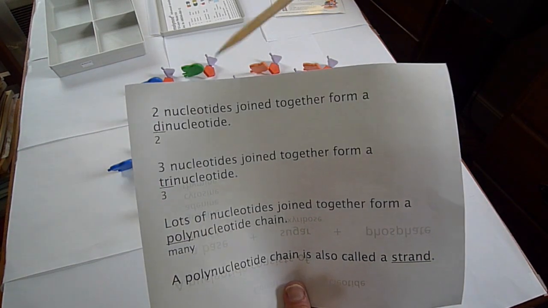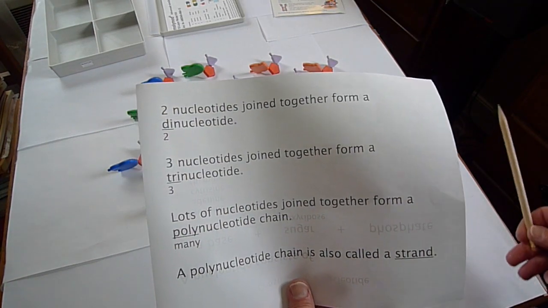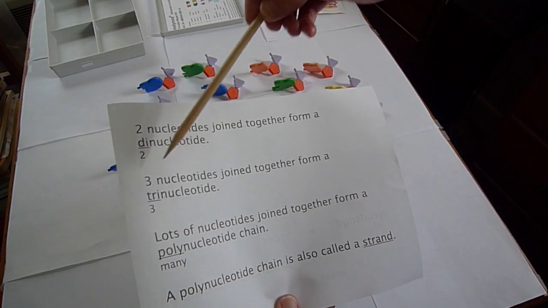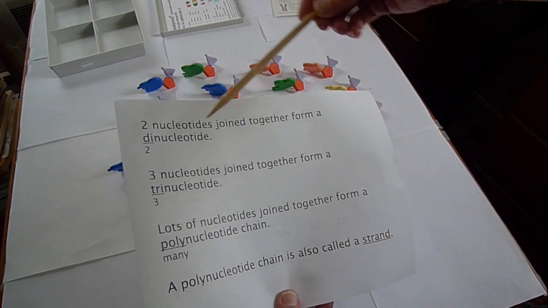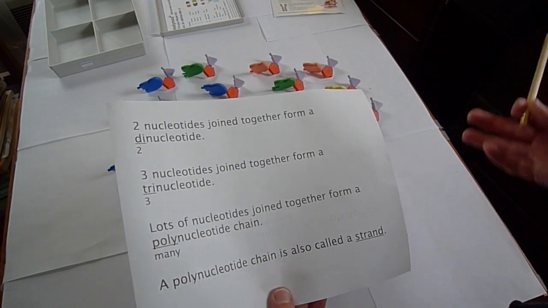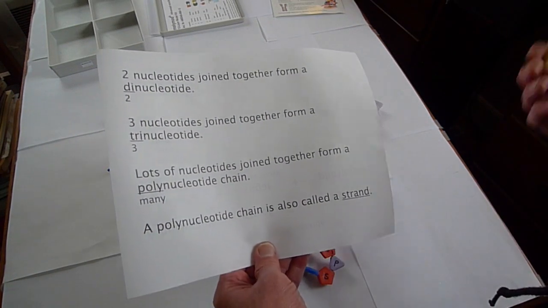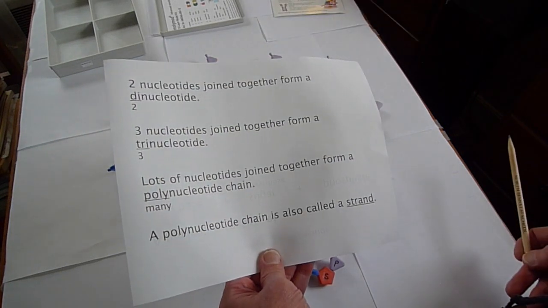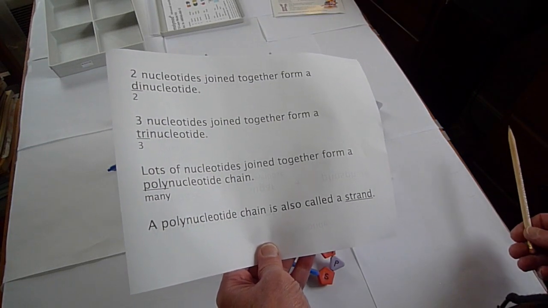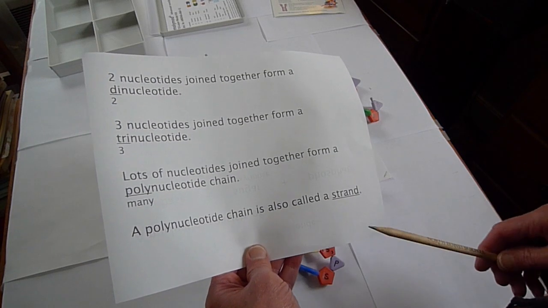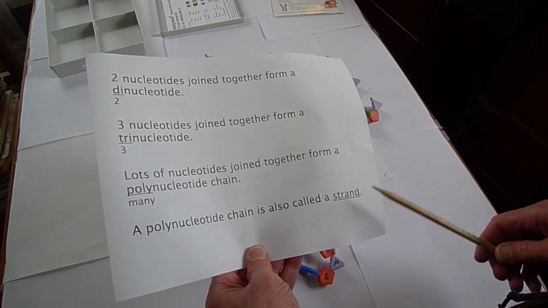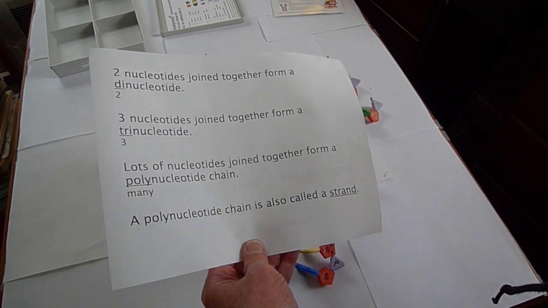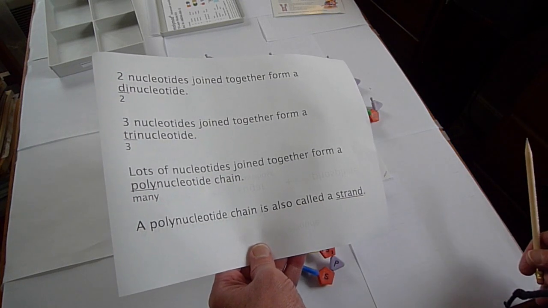we get a dinucleotide. Di meaning two. If I put a third nucleotide on there, 3 nucleotides joined together in a short chain is then called a trinucleotide, tri meaning 3. And if I take a lot of nucleotides, join them together, I'll get a polynucleotide chain, poly meaning many. And a polynucleotide chain is also called a strand, and that would be called a strand of DNA. Or it could be RNA too if you use the RNA bases and you use ribose as the sugar.